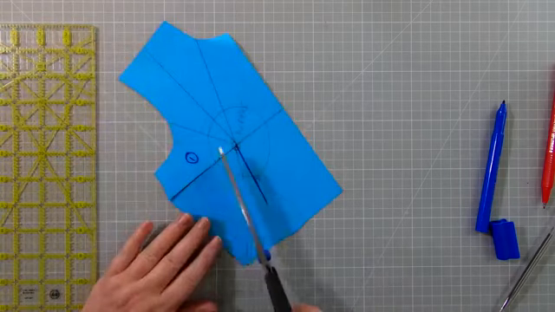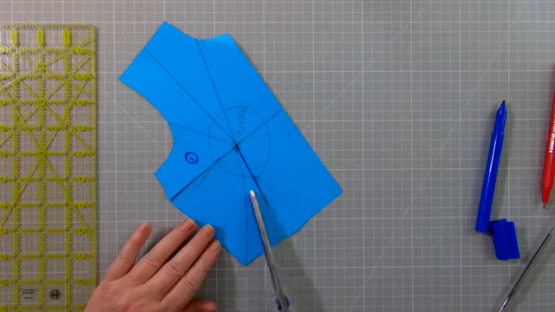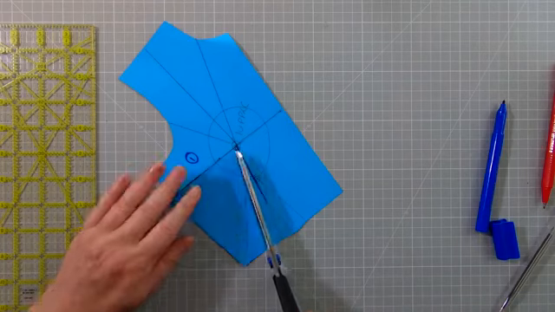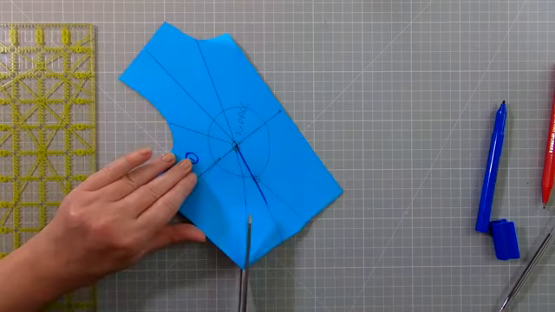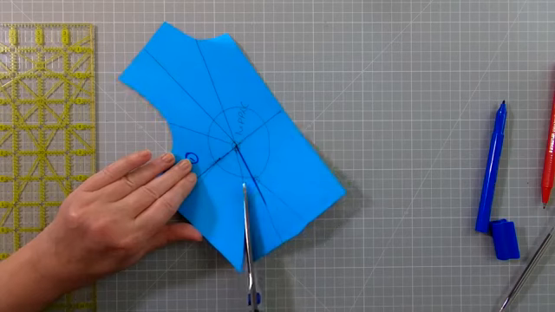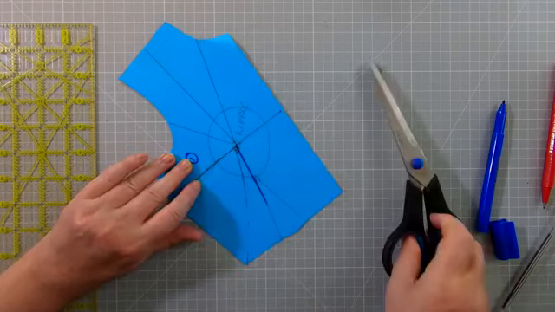And then the place where I want to move this shaping to is my new French dart. So this is this curvy line here. And now I'm going to cut the line that I want to open the shaping into. And leave a little hinge.